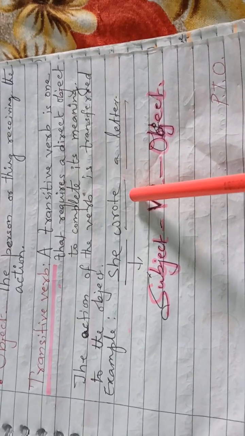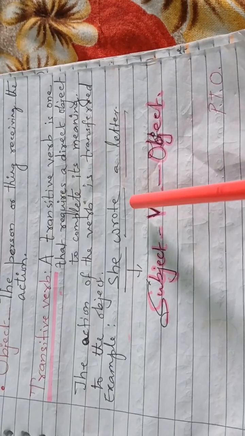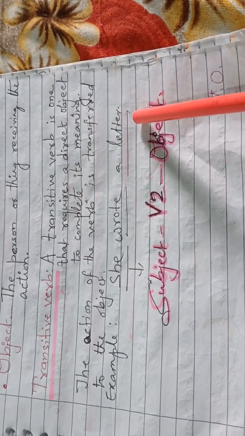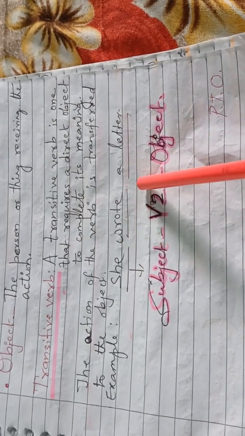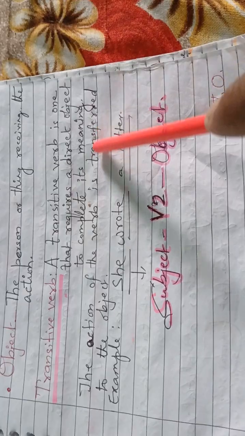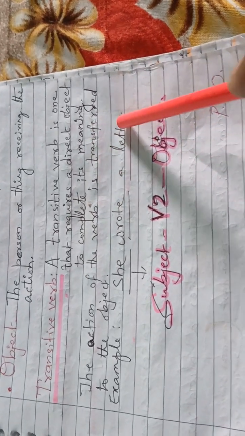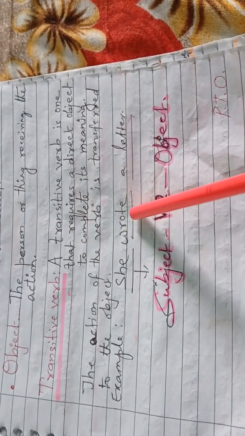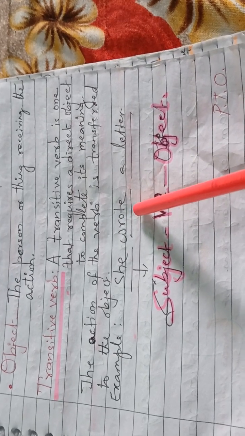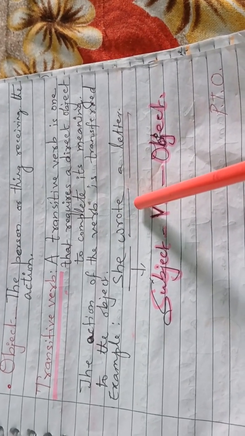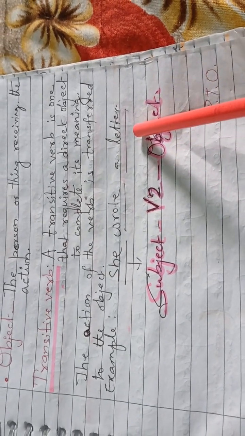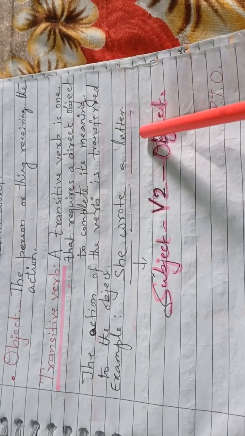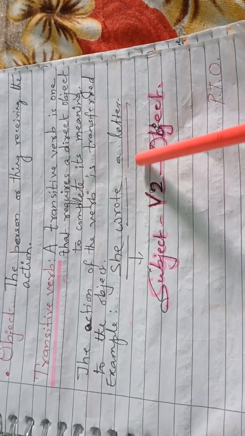Now a question arises: why is the verb wrote a transitive verb? Because we get the answer positively in the form of object. If anybody asks, what does she do? Or what did she do? The answer is a letter. So it is the presence of this object which makes the verb transitive. That means here the word wrote has been used transitively. So as per the presence of object in a given sentence, you can detect the kind of verb used there.